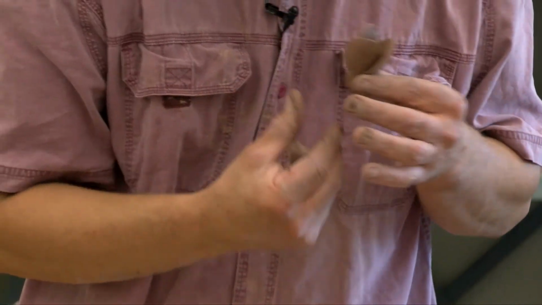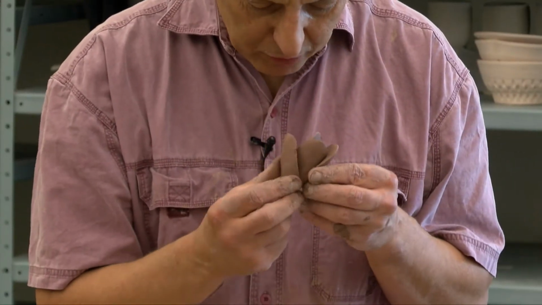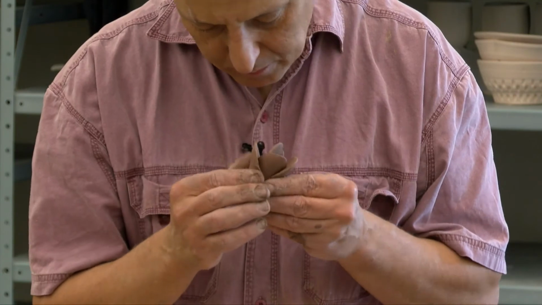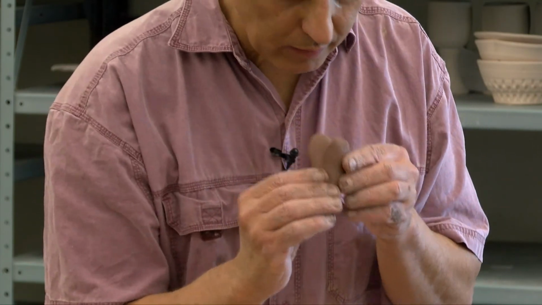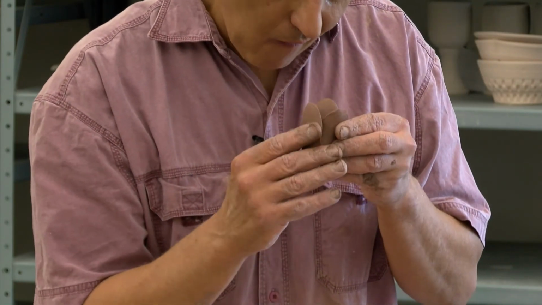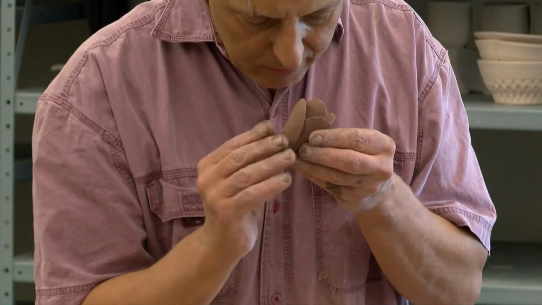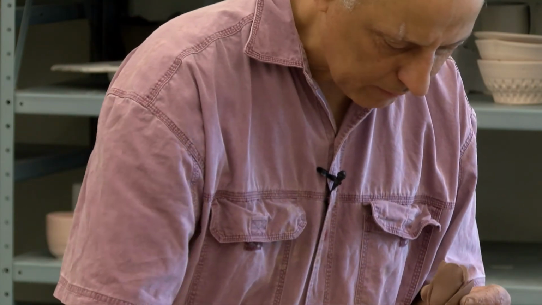And what I want to do is not mess with the top too much. And I'm just building it up. I'm not going to worry about slipping and scoring because this will hold together. This should hold together. And I probably could have made these petals a little bit thinner, but these will work.